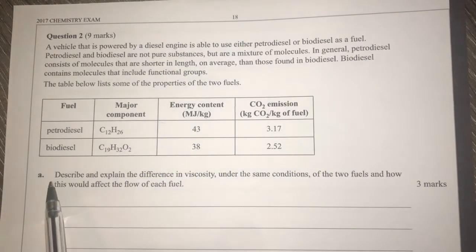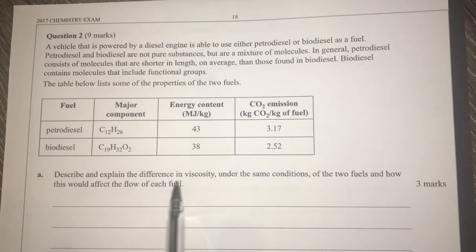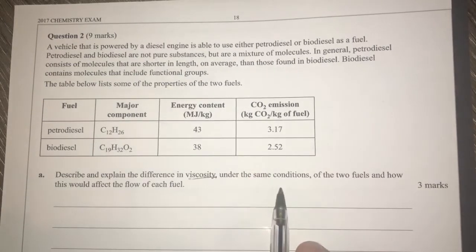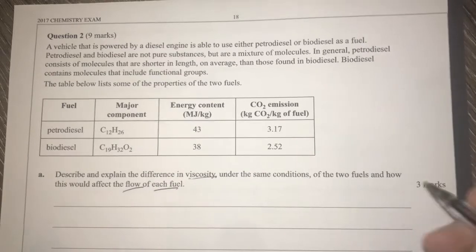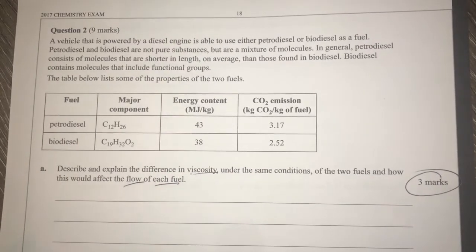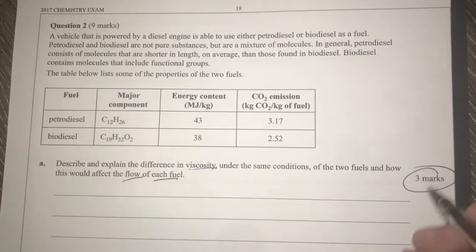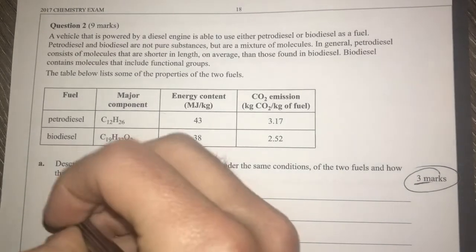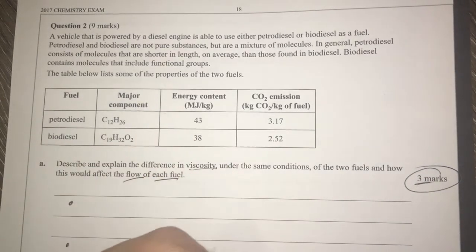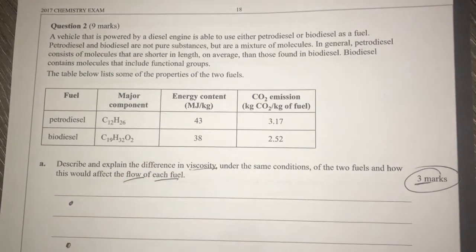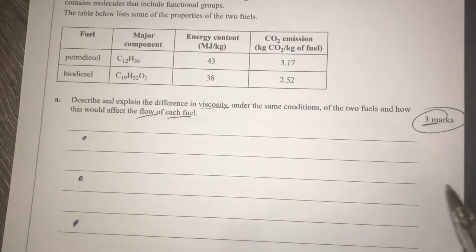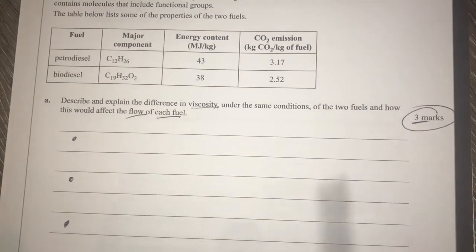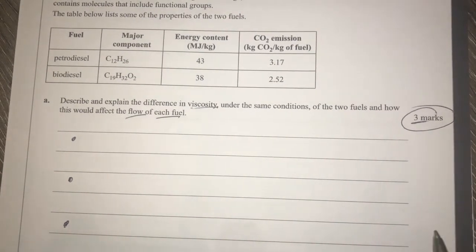Now here's the question. Describe and explain the difference in viscosity under the same conditions of the two fuels, and how this would affect the flow of each fuel. This is worth 3 marks and this is a describing question. Since it's worth 3 marks, I'm going to put 3 dot points here. Dot points are awesome in exam questions because they make sure that you hit all the marks, and your answer actually has 3 distinct points that can be awarded marks.